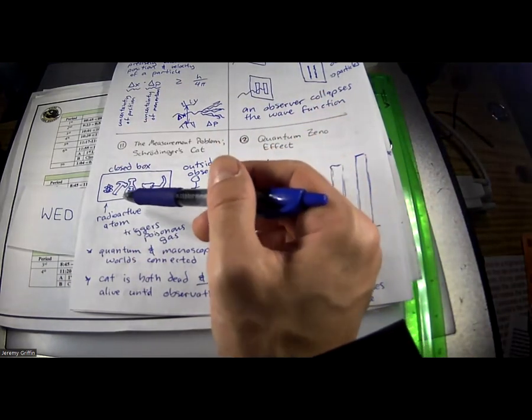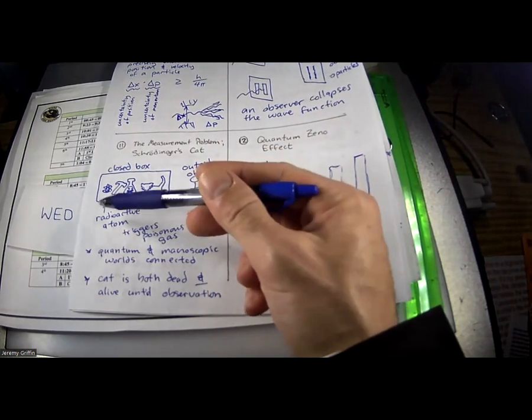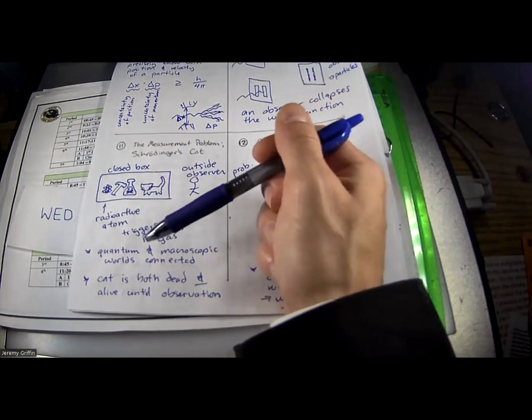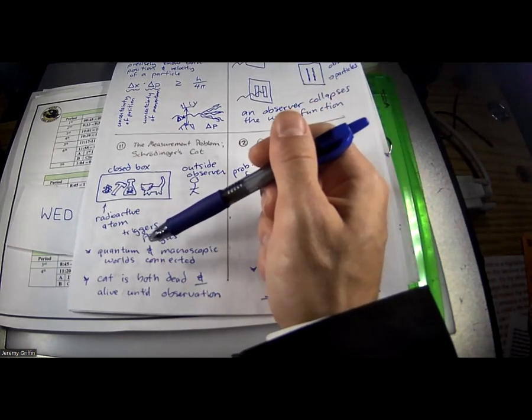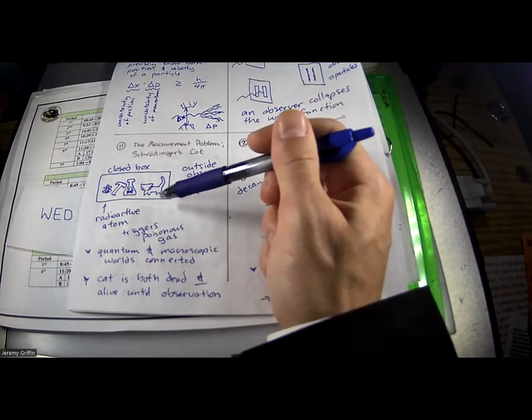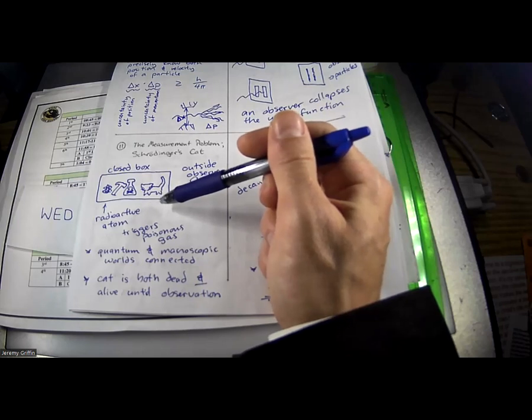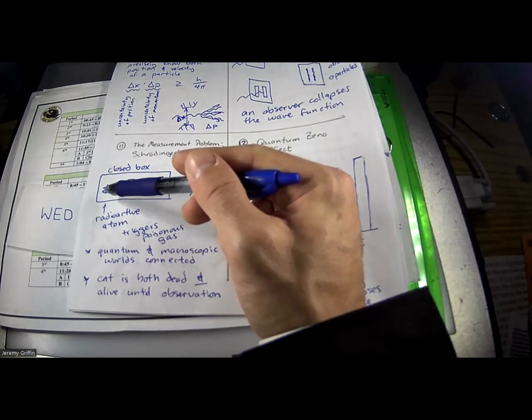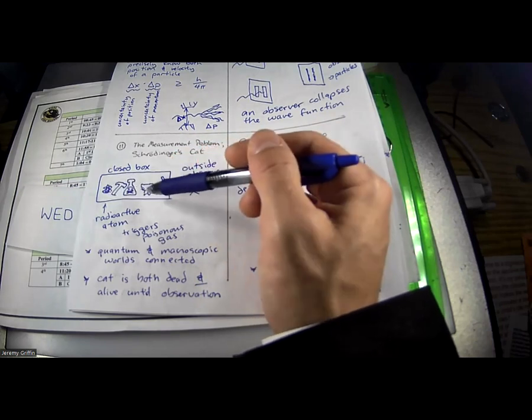Okay, so we close the box. It's got the cat in it. We're sitting around waiting, and you might think, well, after an hour, there's a 50-50 chance that the cat is therefore dead or alive, just because it's tied to the quantum state of the atom. Atom decays, trips this whole process, kills the cat.